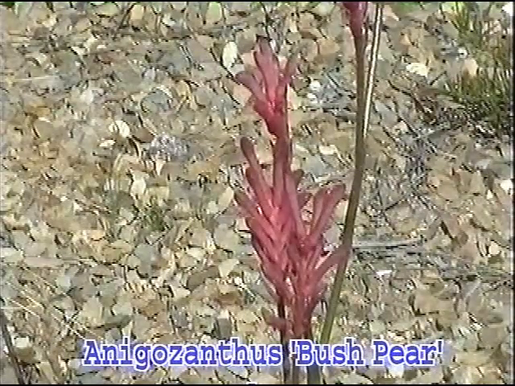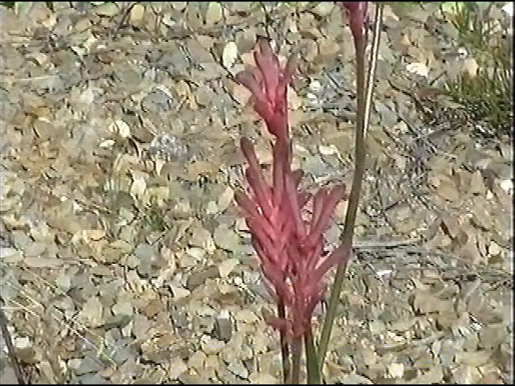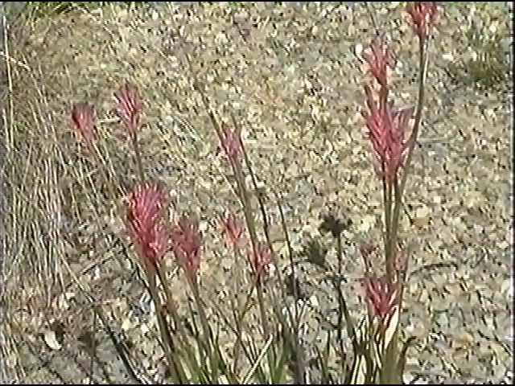There are 11 species of Anigozanthos. These come from generally sandy or gravelly, well-drained soils in southwest Western Australia. Most Anigozanthos are relatively susceptible to fungal diseases.